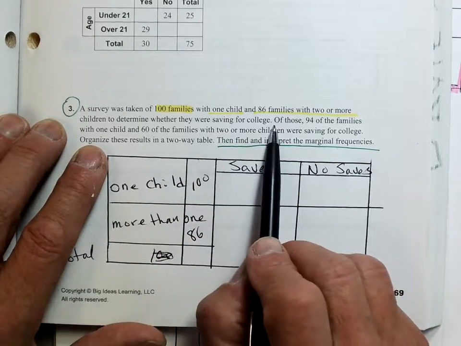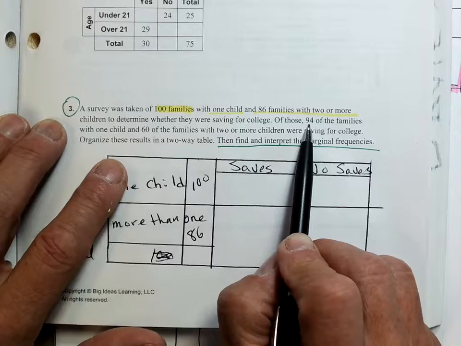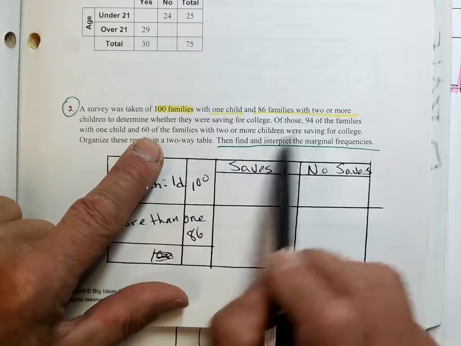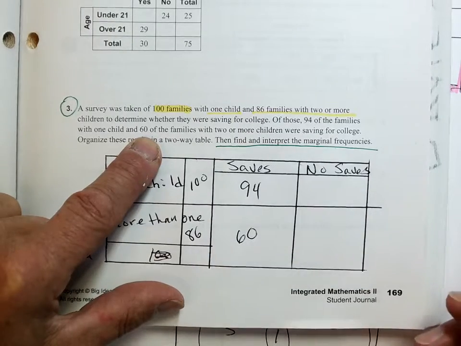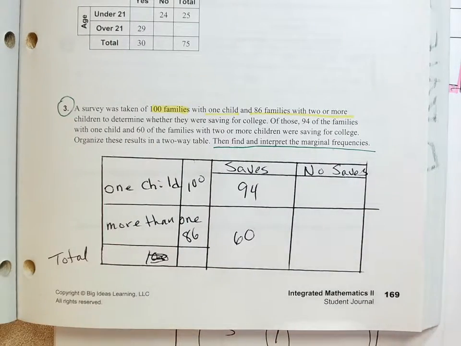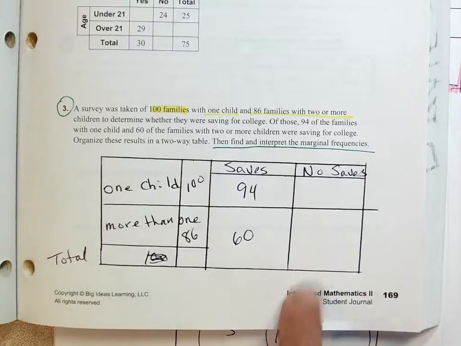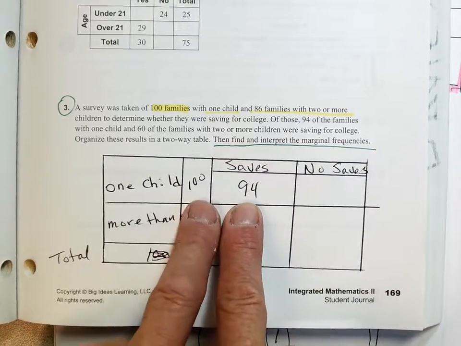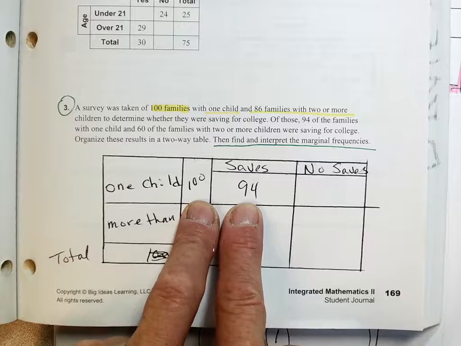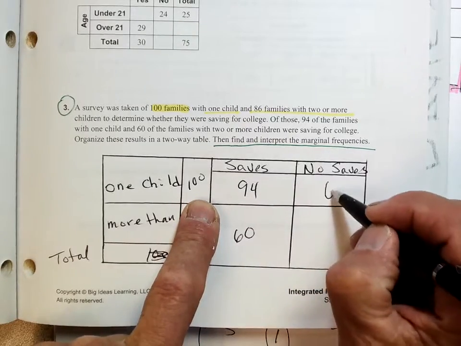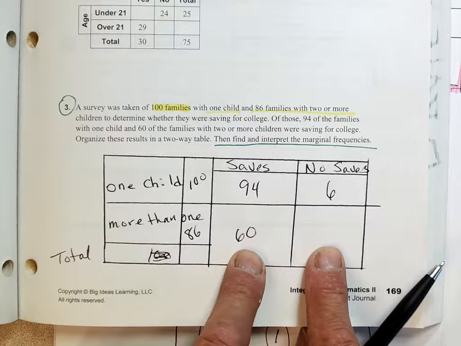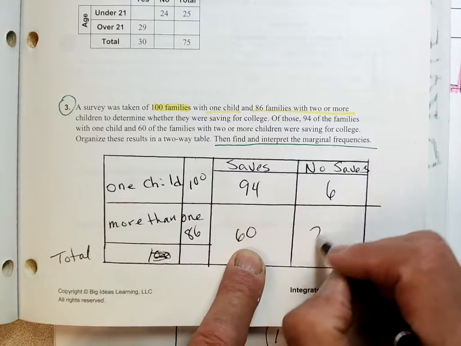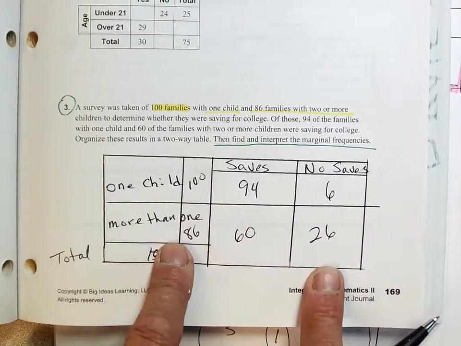So, of those, 94 families with one child and 60 families with 2 or more children are saving. So we're going to have 94 here, 60 here, right? Does that make sense? Now we should be able to finish the other, right? Because if I'm smart enough to go, wait a minute, there's 100 kids in this one child thing, it means there's going to be only 6 that didn't save for college, right? And out of this, there's going to be 26 here. Does that make sense? Because I have to make the total of 86.